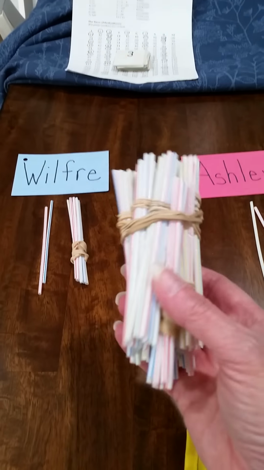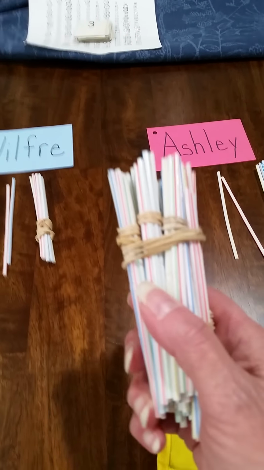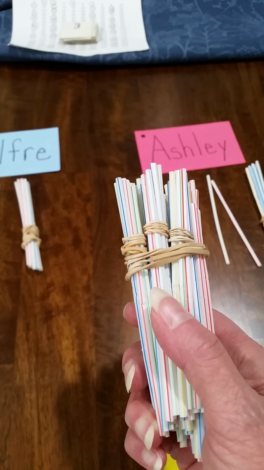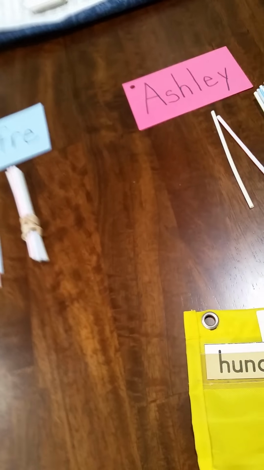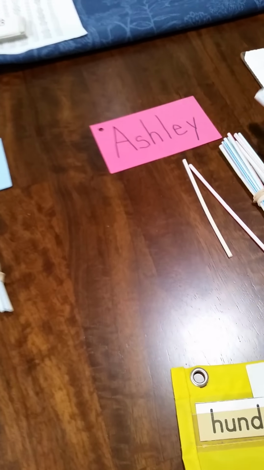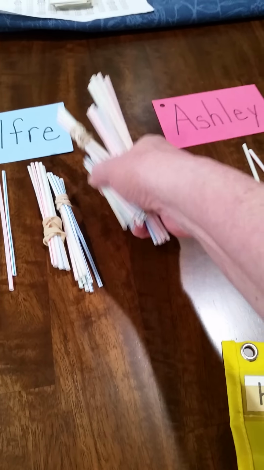Now, who gets the 100? Remember, we used to play this game at school. What do I do with this 100? Think about it a minute. That's right. I take the rubber band off and give each person 5 10s. 1, 2, 3, 4, 5. 1, 2, 3, 4, 5.